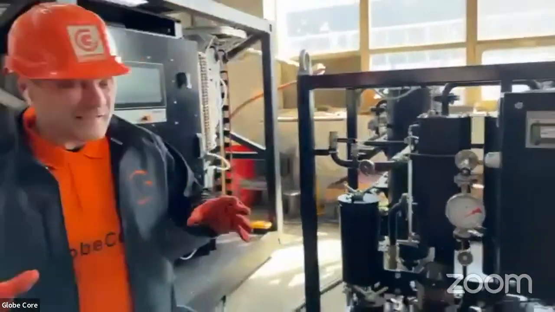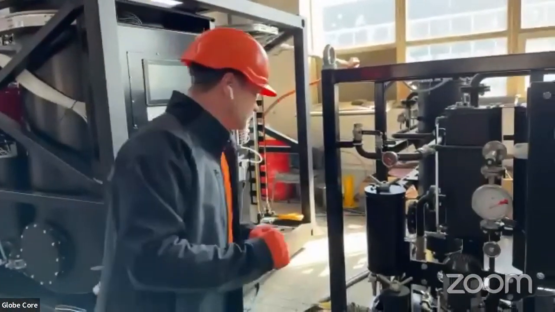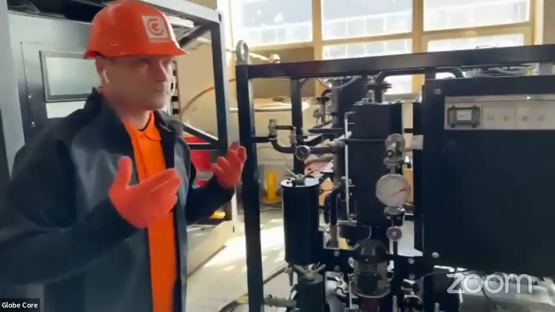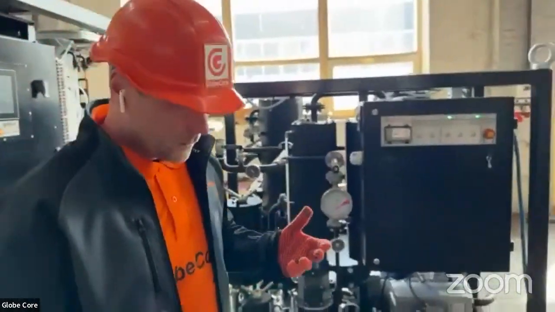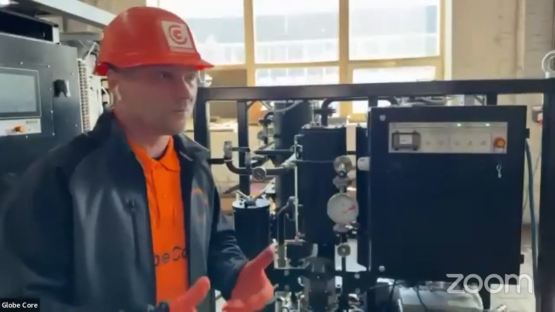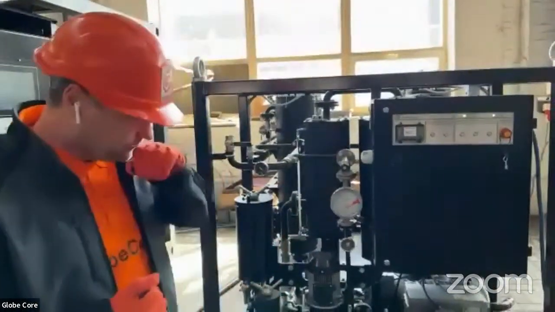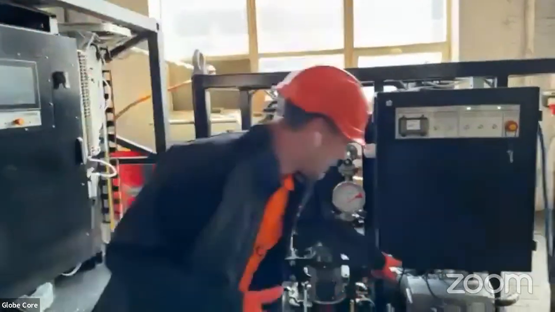So, how is it implemented in this unit? First of all, for the burning process, we need to apply some oxygen. For this purpose, we use the vacuum pump.